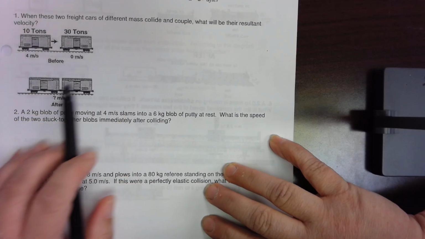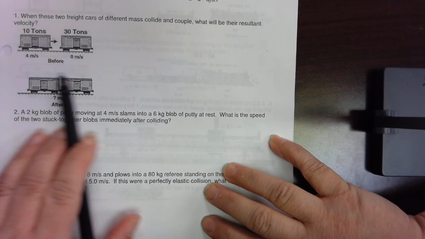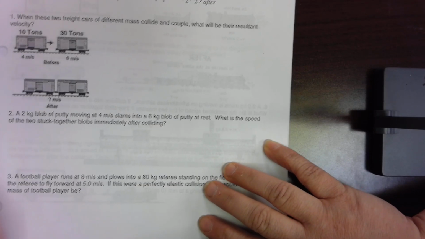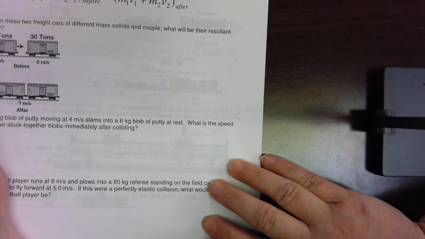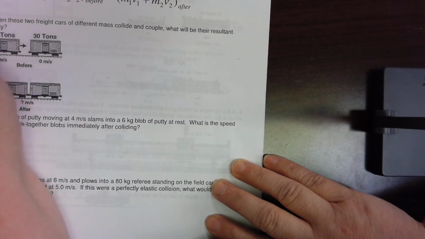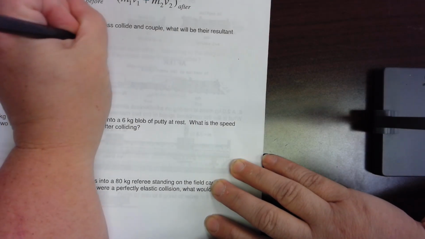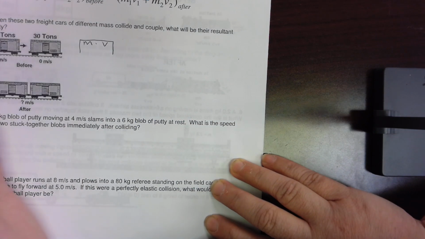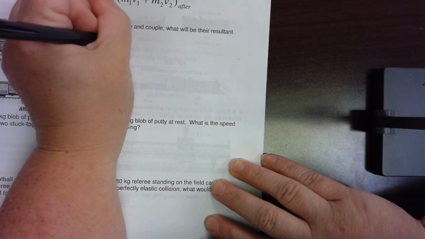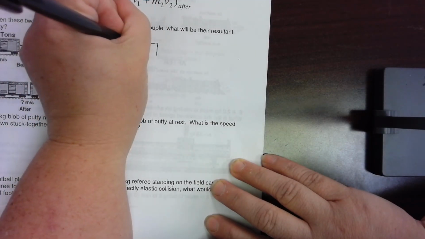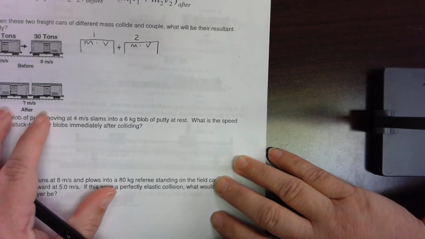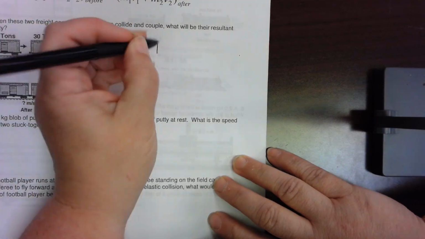But in an inelastic collision, now their mass is going to be all one mass. So the equation looks a little bit different. So we're going to have the mass times the velocity of object 1 and the mass times velocity of object 2. And those are going to get added together for our total momentum.